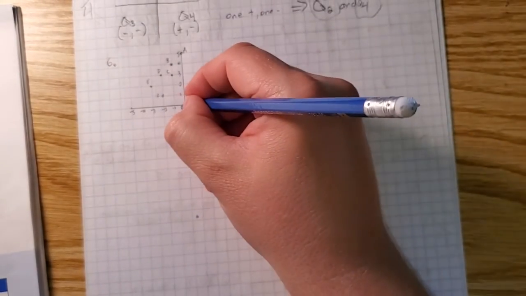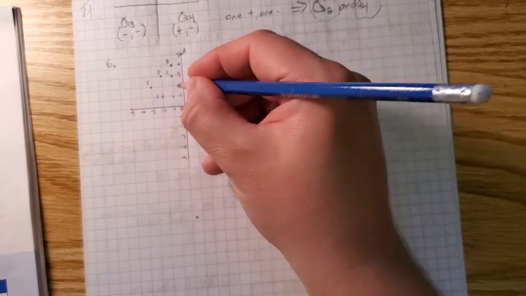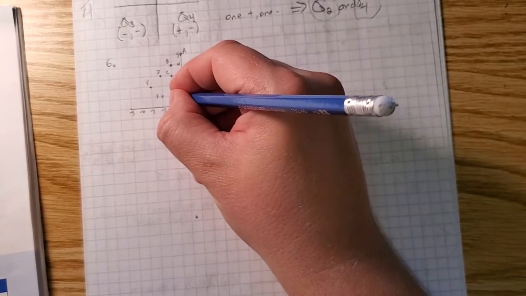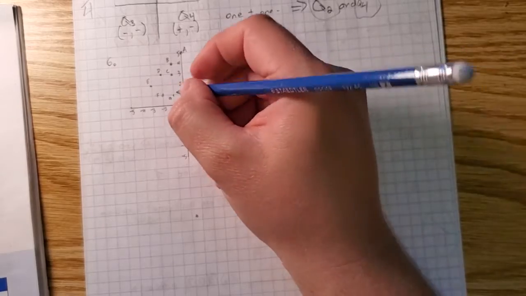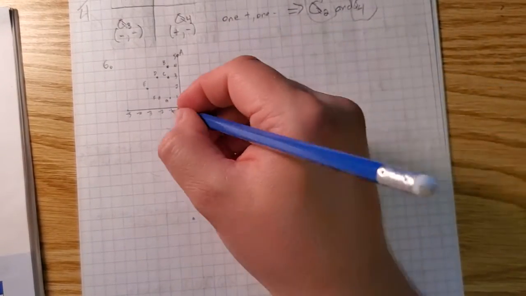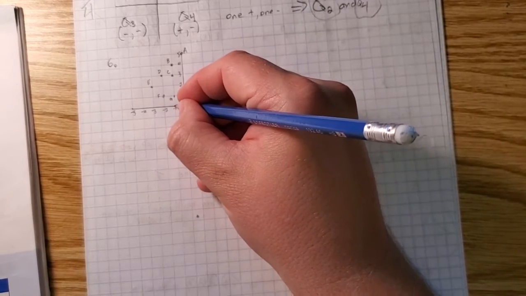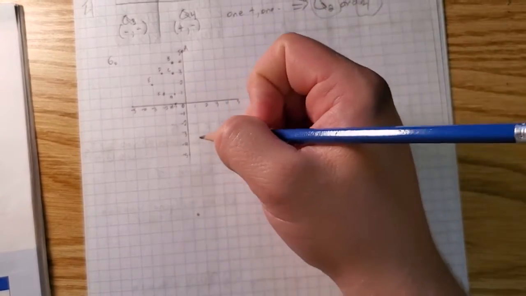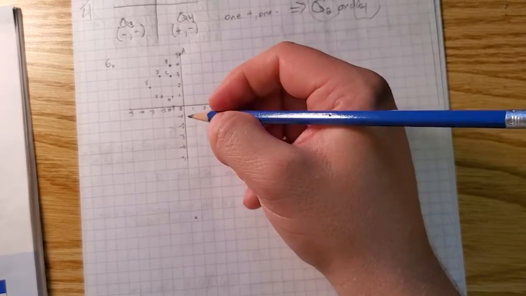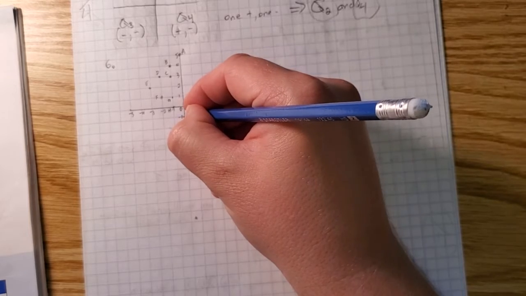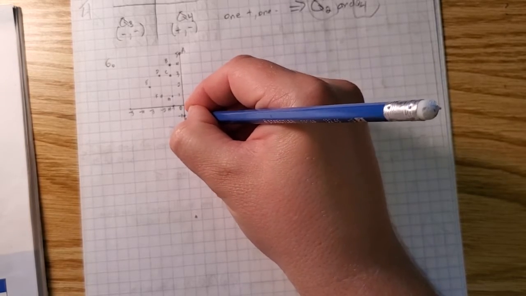G is -1, 1. Remember, always the first one is your X value, and the second one is your Y value. H is -1, 0. J is 0, -1. So stay and then go down to -1. It's J.